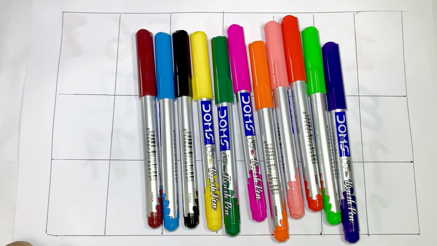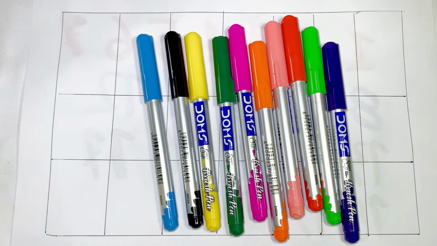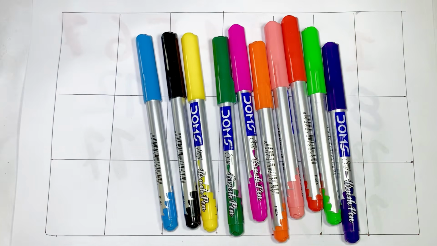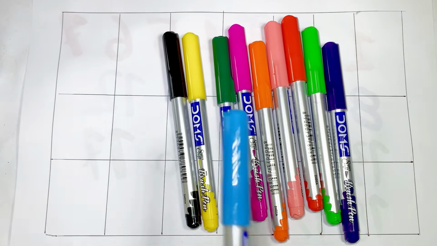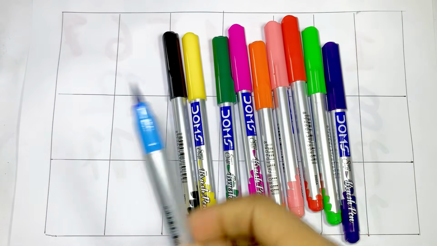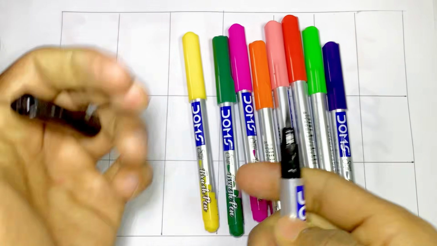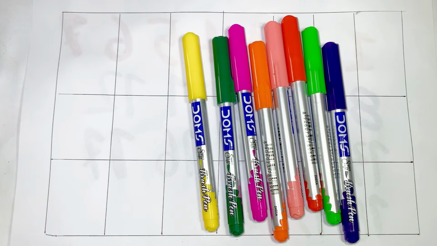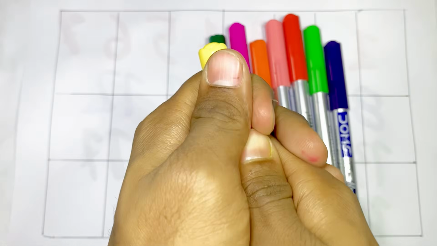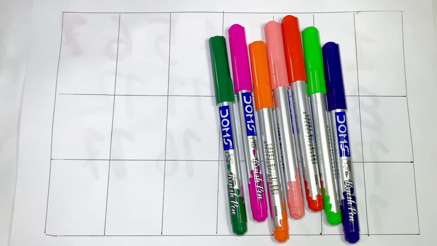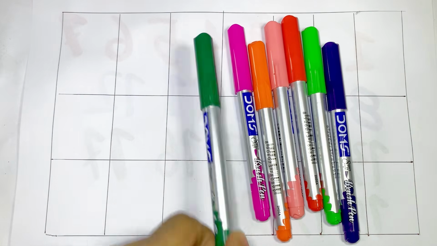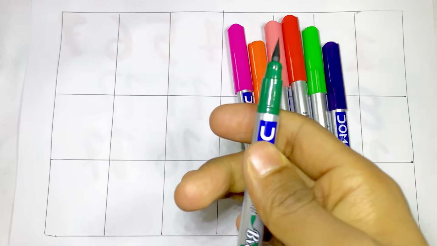Blue color. Brown color. Sky blue color. Black color. Yellow color. Green color.